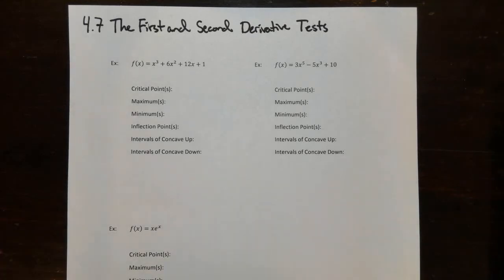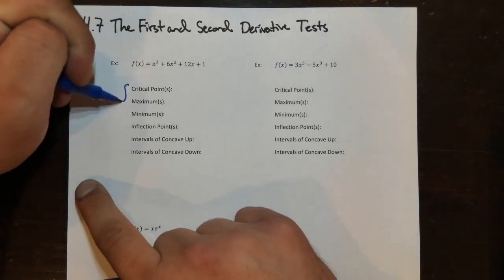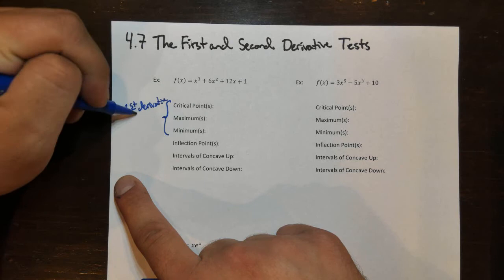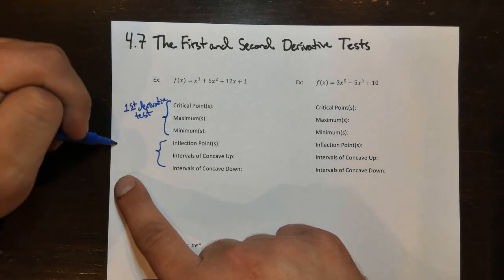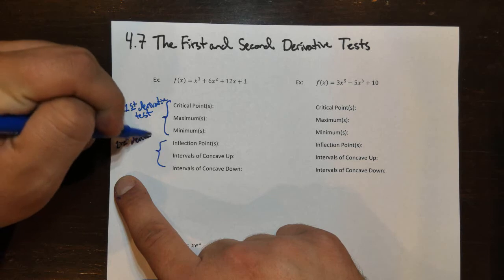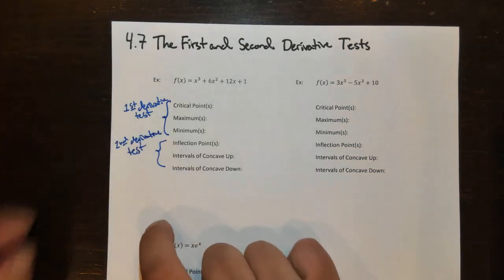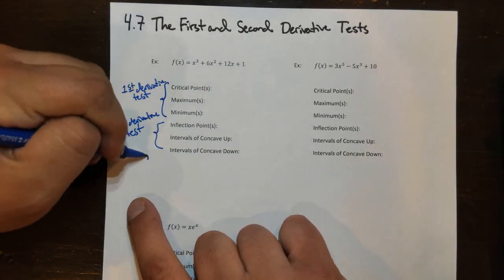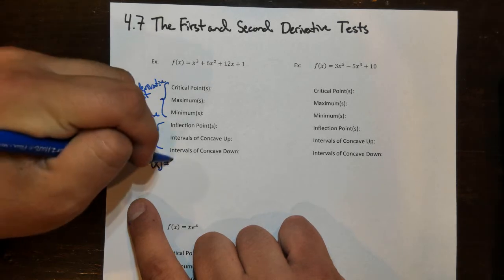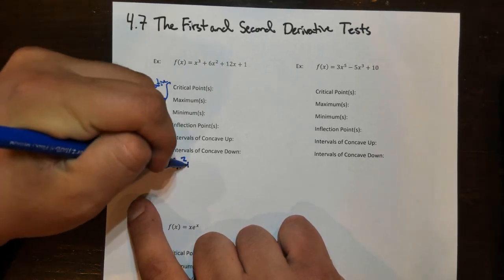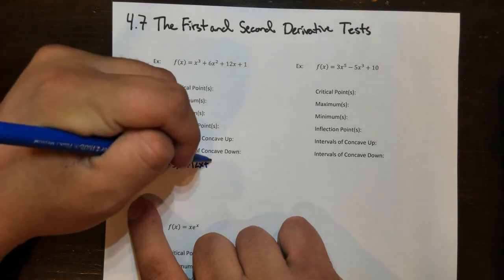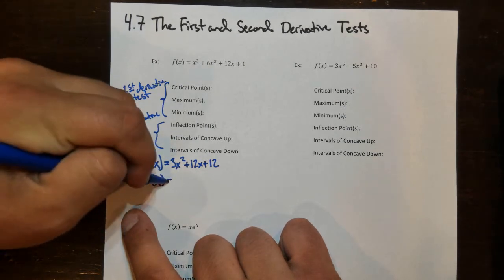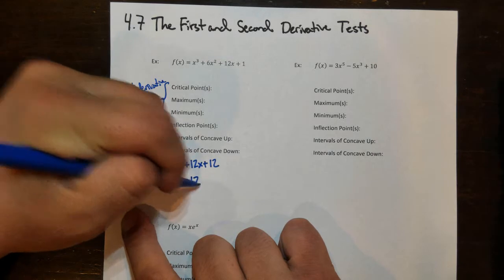So let's recall here. These three, we use the first derivative test. And then these three, we use the second derivative test. So let's go ahead and find the first and second derivatives of f of x. So f prime of x is going to be 3x squared plus 12x plus 12. And then f double prime of x is going to be 6x plus 12.